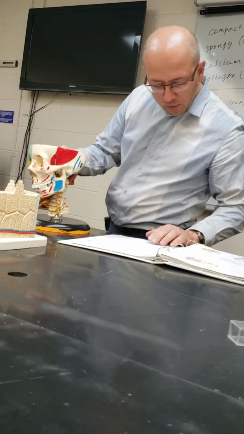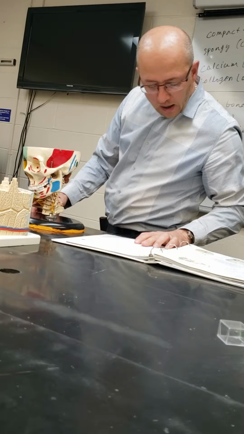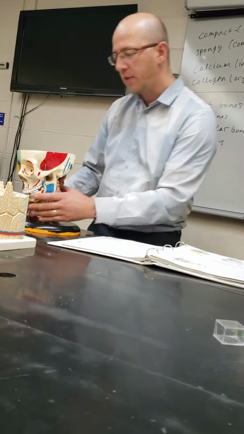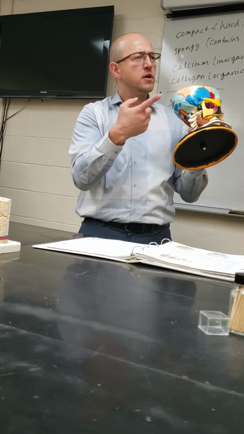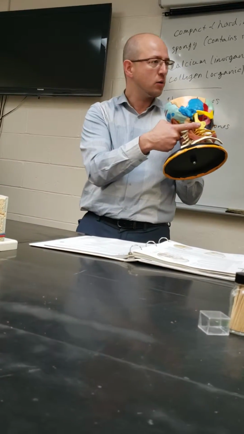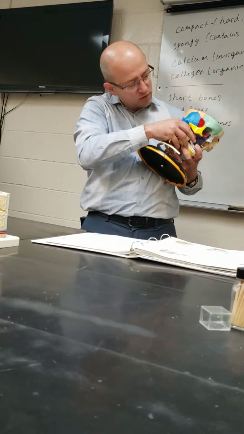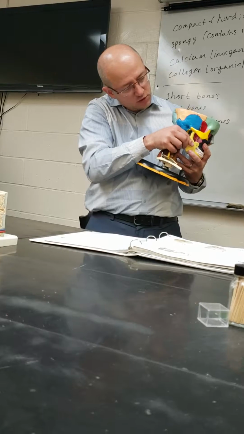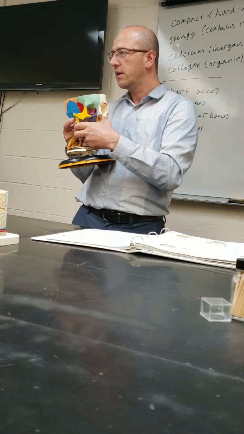For temporal bone, you will also need to know the mandibular fossa. So the mandibular, it has something to do with the mandible, right? So here's the mandible, the lower jaw. If I remove it, notice that it was attached to the temporal bone. I just removed it.